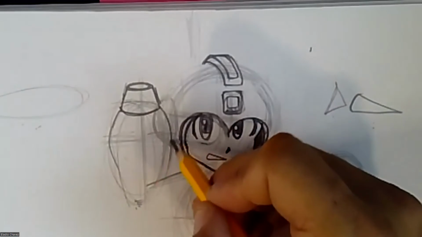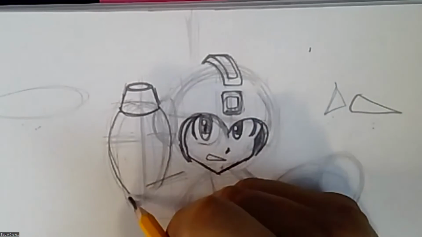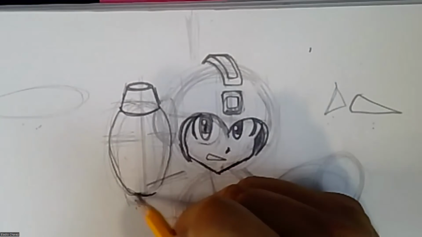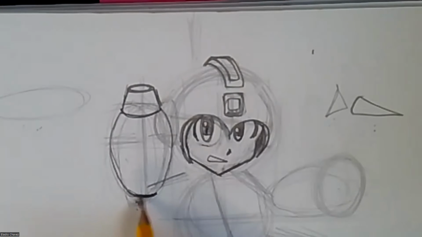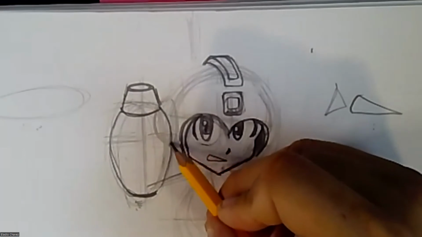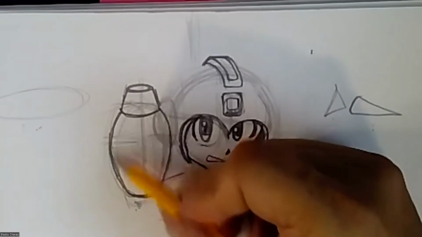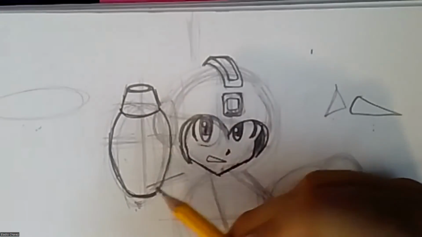And then bring that down, right in there. It does close off at the bottom. It's not straight across, it's rounded. And that's that shape right in there. There we go. Got that shape.